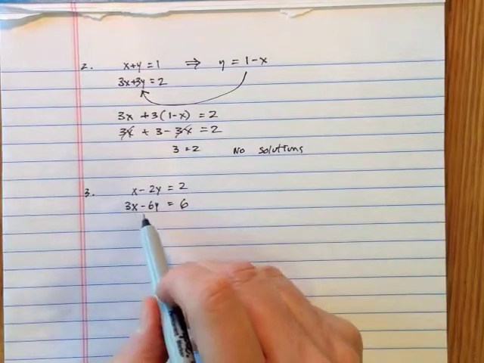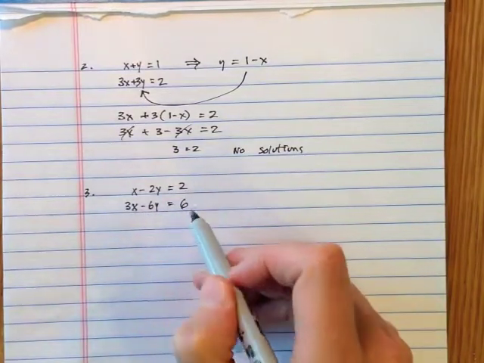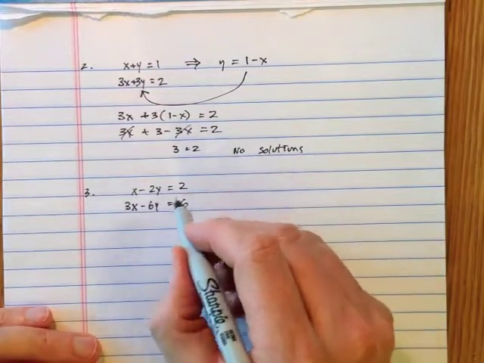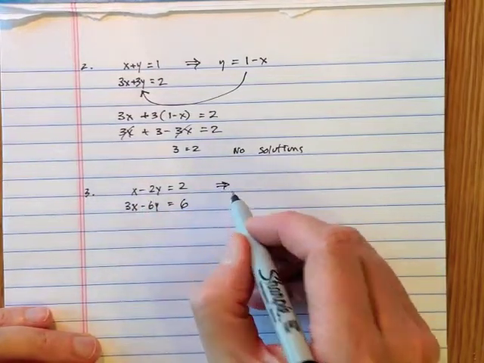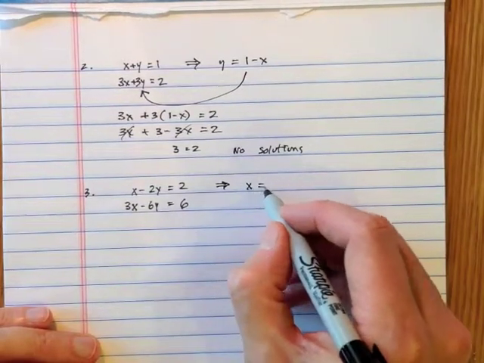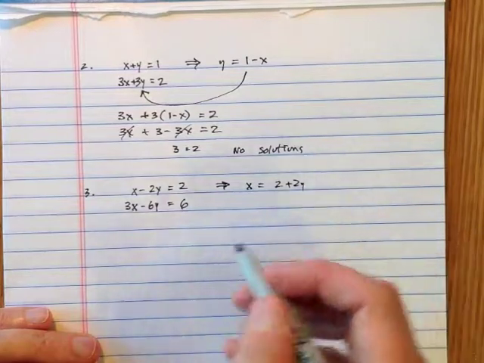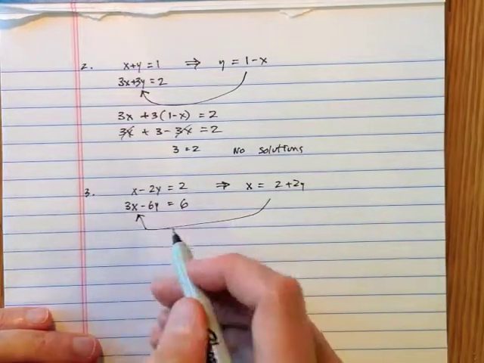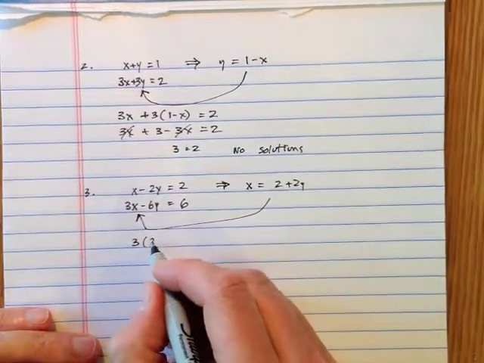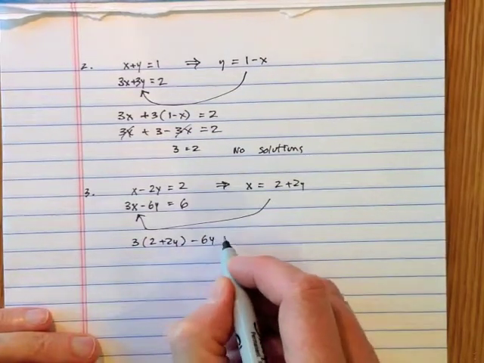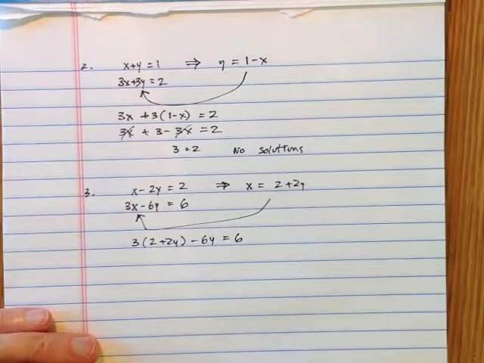Notice the second equation is just 3 times the first equation. So let's go through the mechanics of solving it. If I went to solve for x in the first equation, I would have to add 2y to both sides. x is 2 plus 2y. And when I plug that in here, the second equation becomes 3 times (2 plus 2y) minus 6y equals 6.